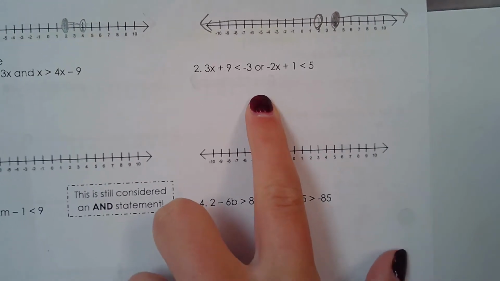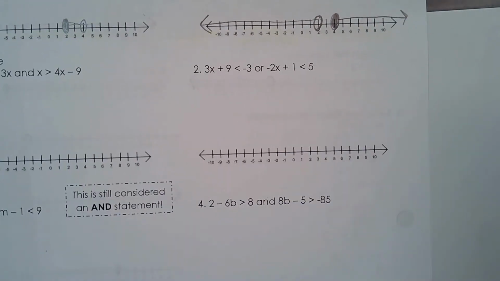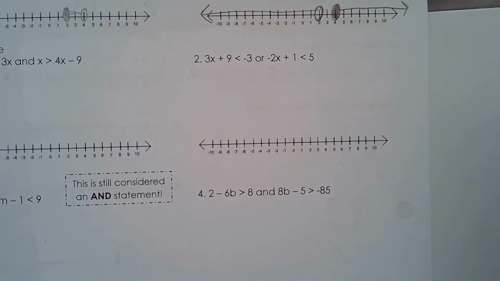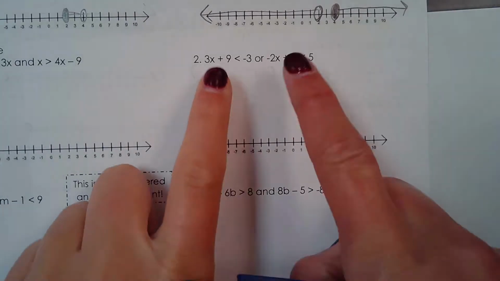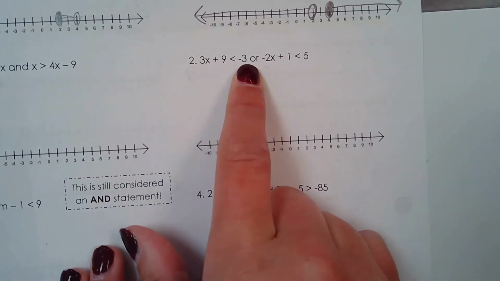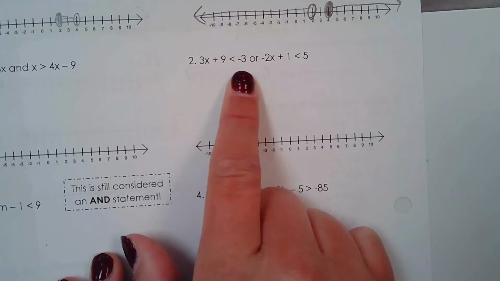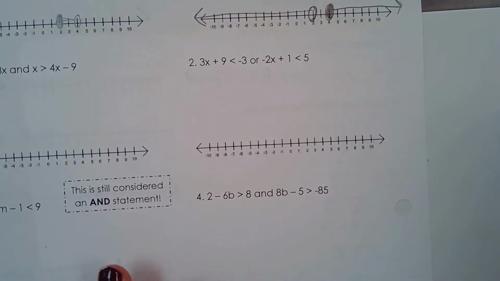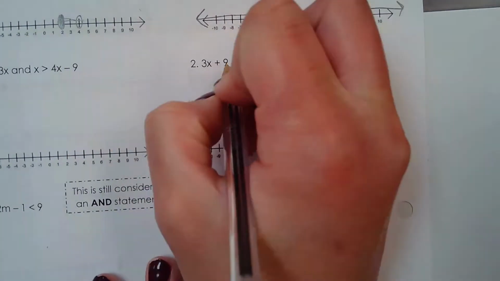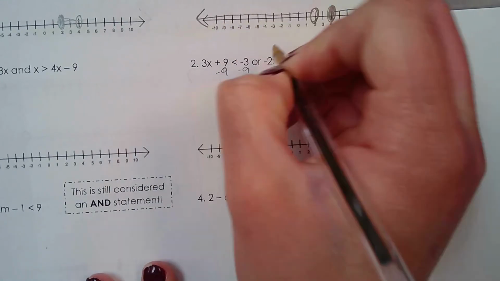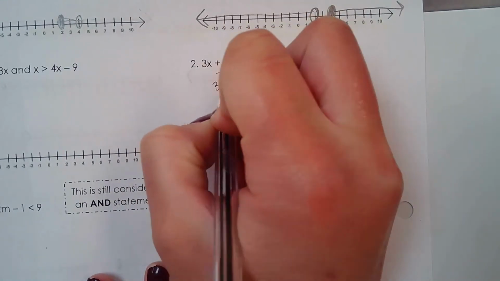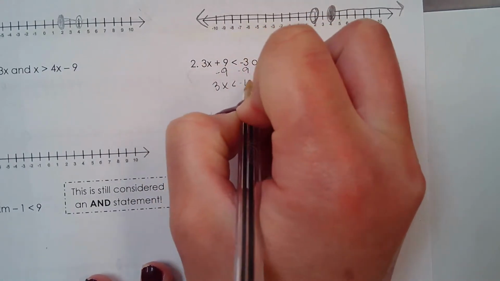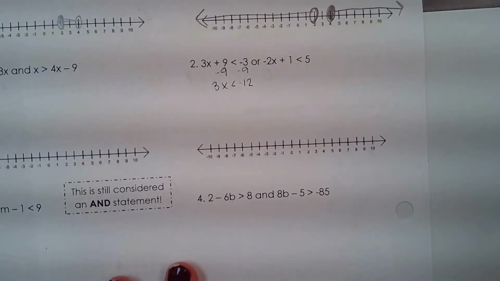So this one's an or statement. So we know that whatever is true for either one will be part of our solution set. So we're going to have to solve each of these individually. So looking at the first part, what do we need to do to solve that inequality? Subtract 9. Then what? Divide by 3.